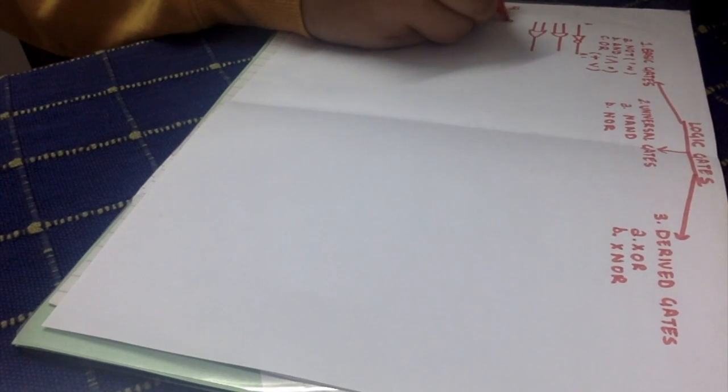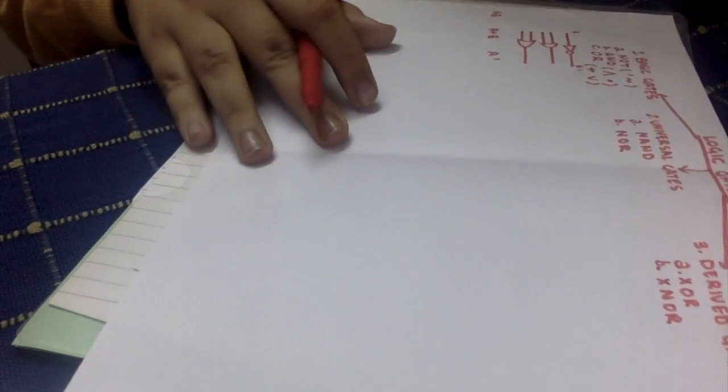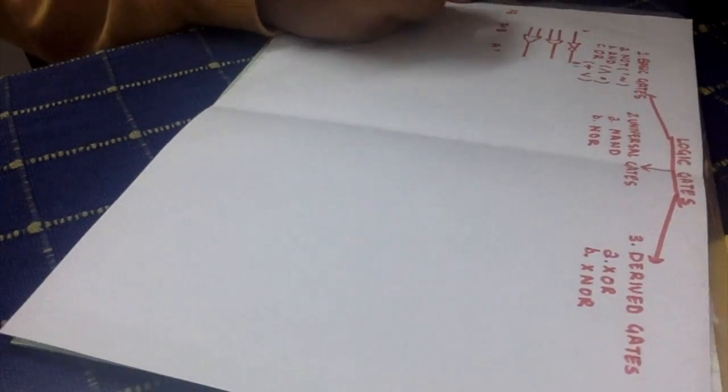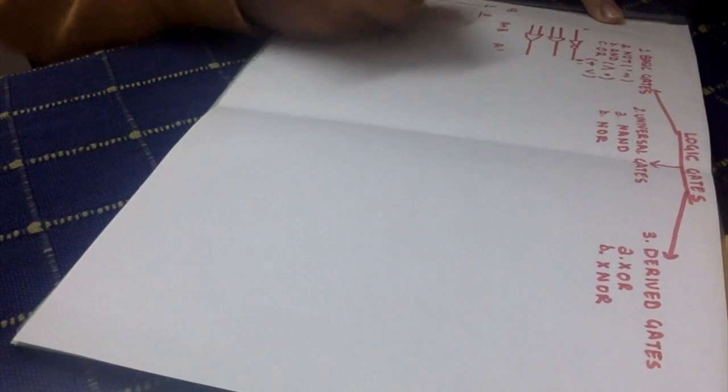Now, what if we have something as AB, A plus B, and A negation? AB is nothing but can be written as A into B. So first thing you're going to do is draw A, draw B, take out two lines from it. Alright.